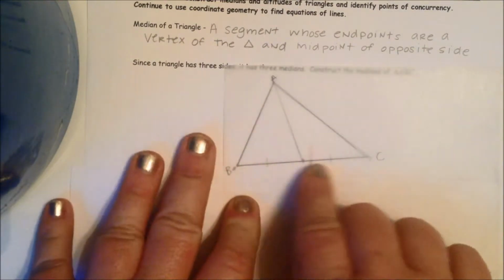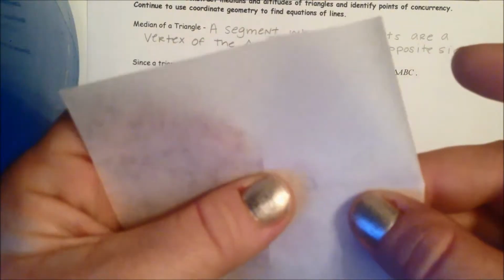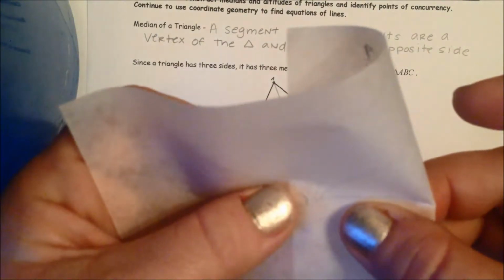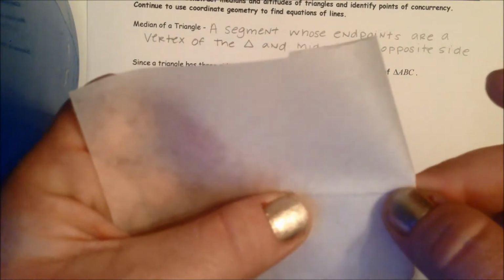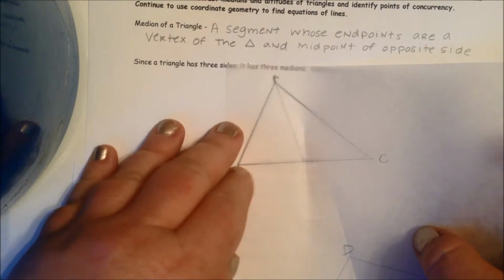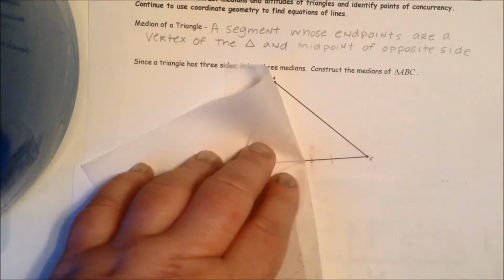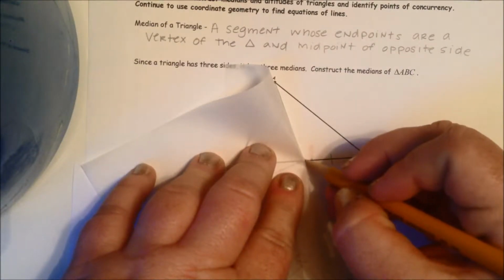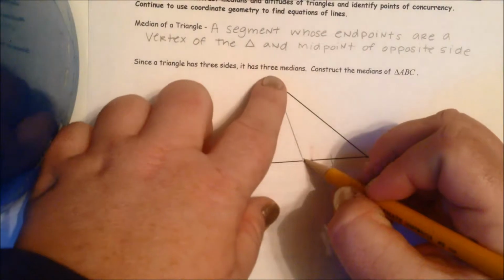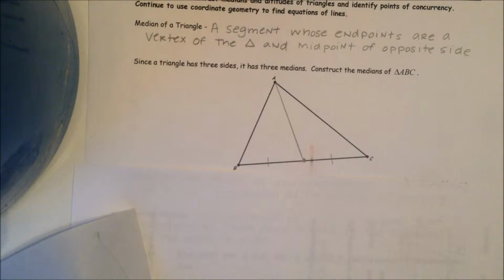So to create this midpoint that I've created on BC, I took my patty paper and I folded angle C on top of angle B. Remember, your lines have to match up. So I made a small little crease, and then I took my patty paper and put it back down on my triangle, and I made a mark where that midpoint was. And then I drew a line from the vertex to that midpoint.